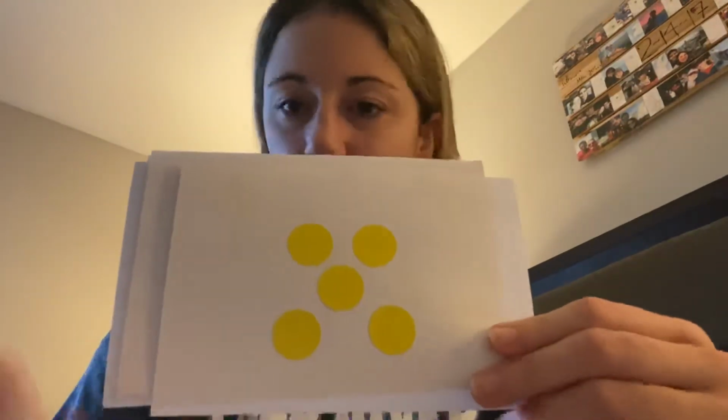I'm just showing in case the kids are watching and they want to see how to break it up because they're not sure. How many dots? 5. Good. How did you see it? 4 and 1 more. 2 or 3 and 2.